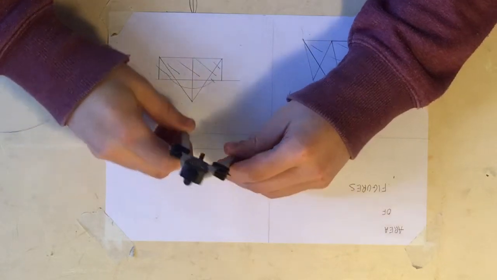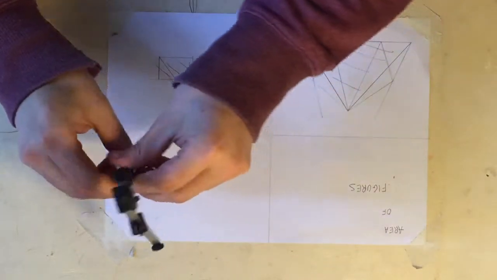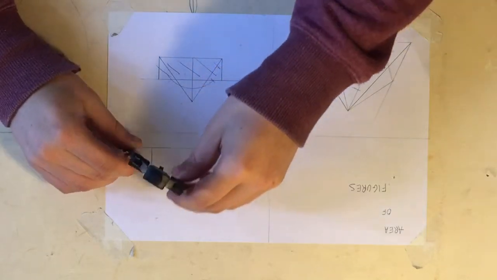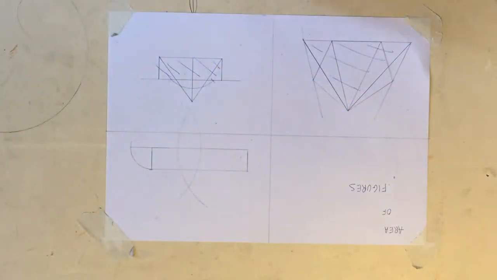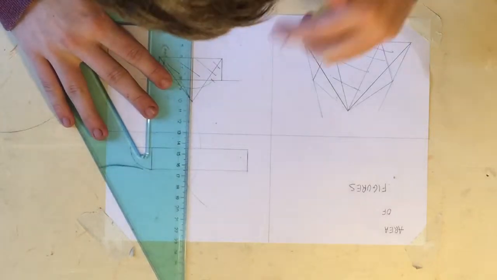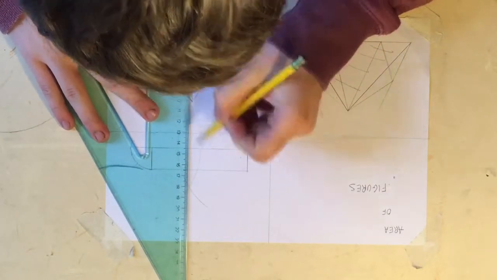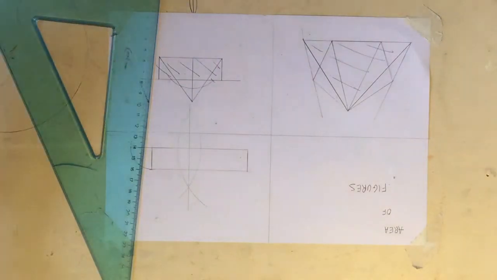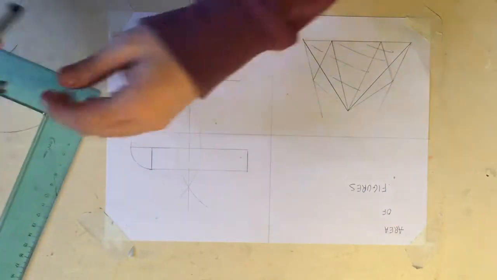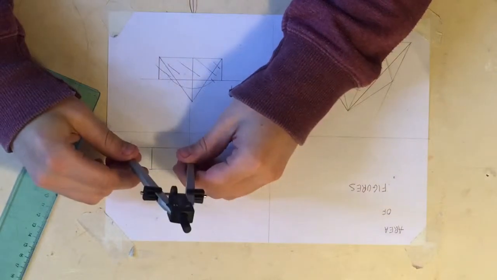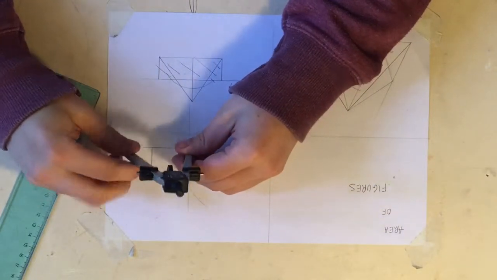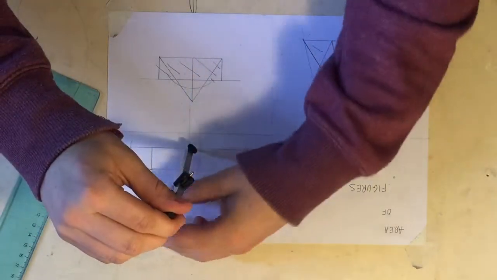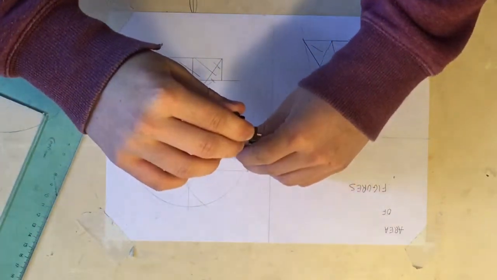So just stretch it out over halfway, scribe an arc, and the same from the other point. We then draw a line straight through these 2 points. And now that bisector line will give us the center point for our semicircle, which we'll now scribe. And that will give us our mean proportion, which will also be one side length of the square.